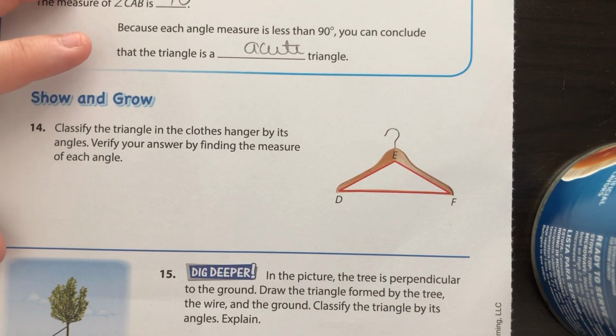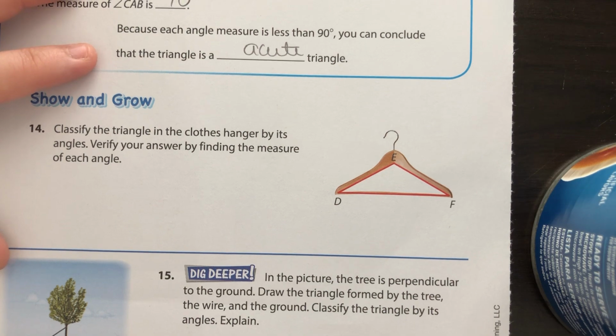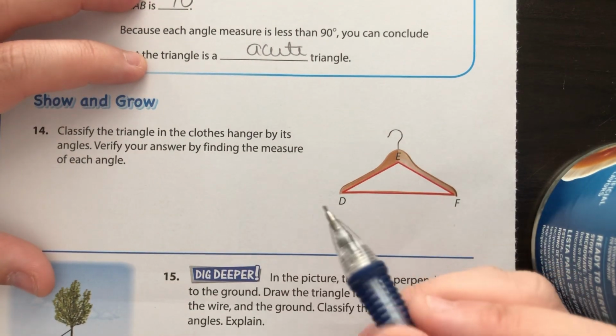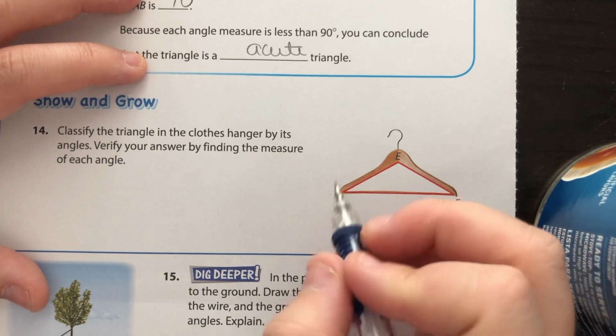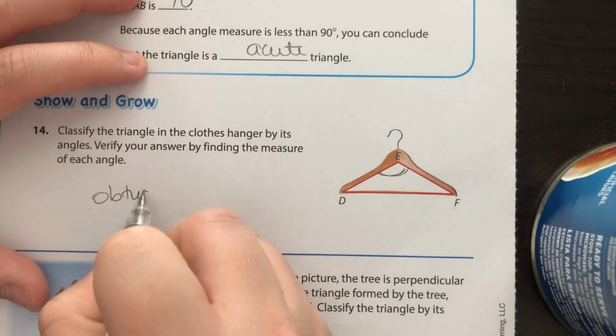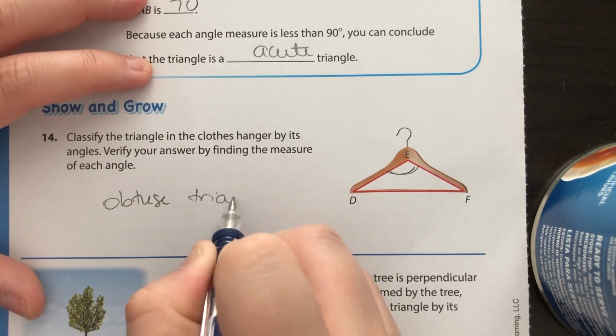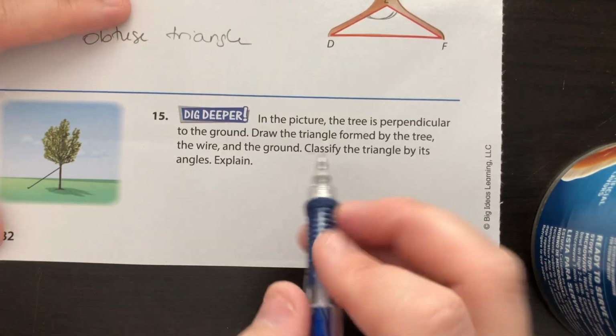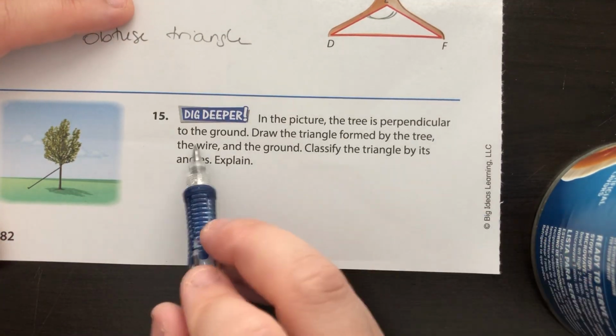Classify the triangle in the clothes hanger by its angles. Verify your answer by finding the measure. I'm not going to have you find the measure, but I can tell you that this is an obtuse triangle because that angle on the top is bigger than 90. Over here, in the picture, the tree is perpendicular to the ground.